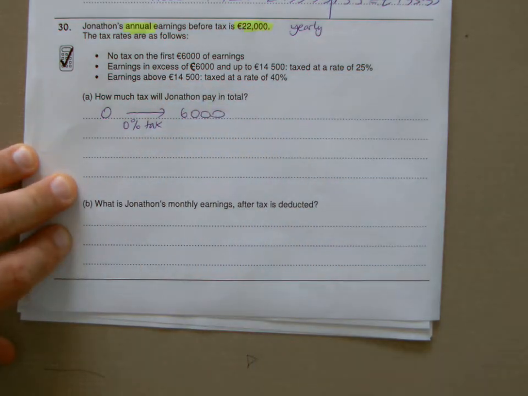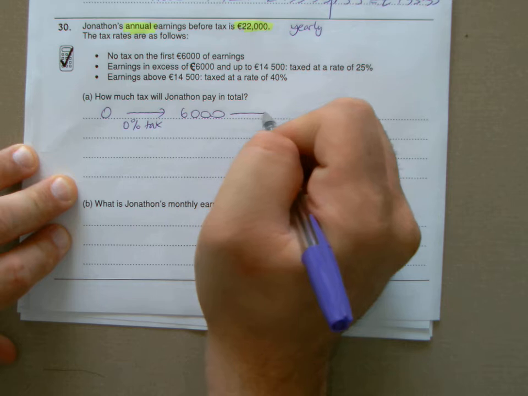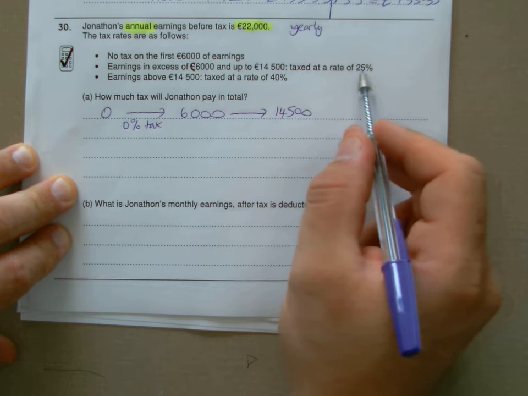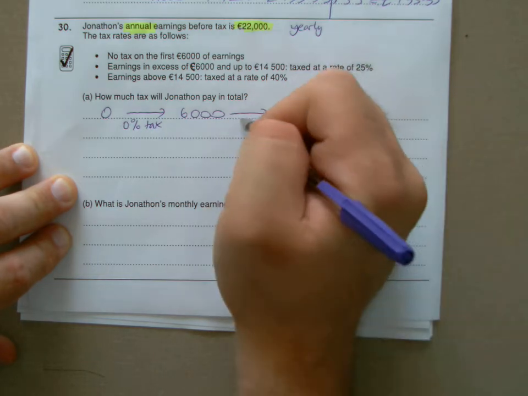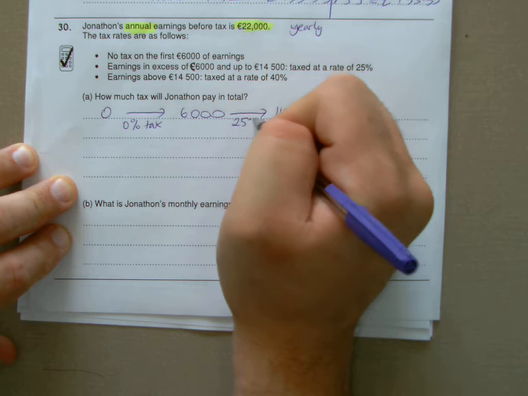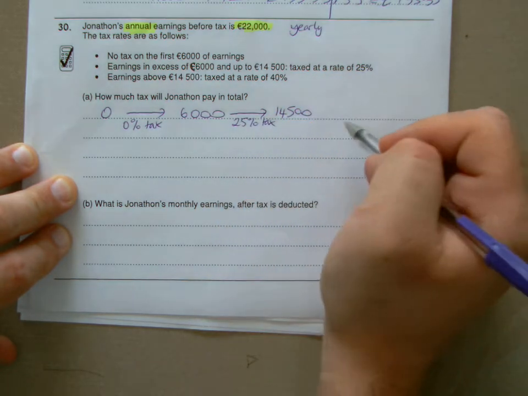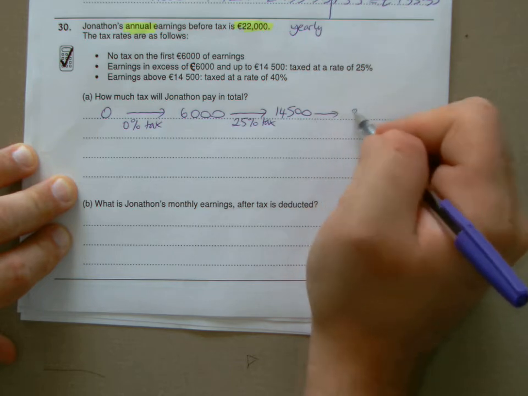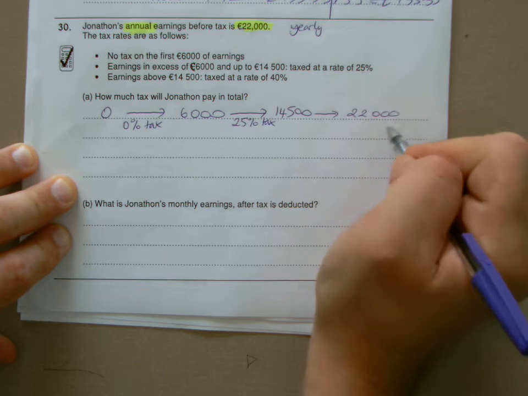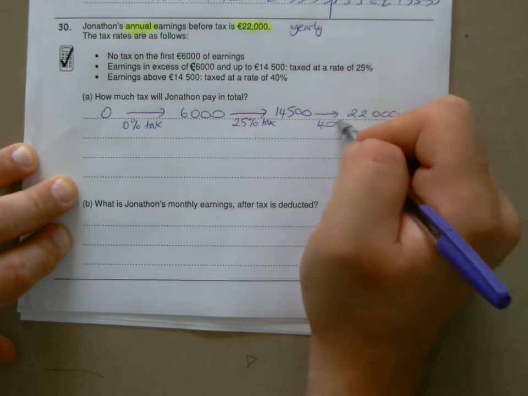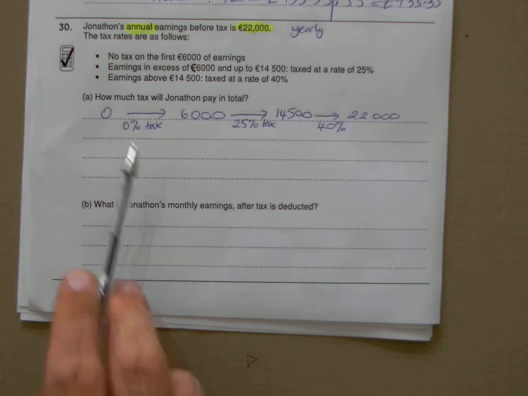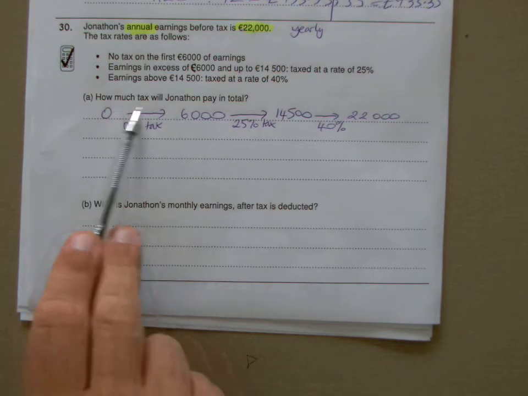No tax at all. And then everything from 6,000 up to 14,500, he's going to be taxed at a rate of 25%, so 25% tax. And then everything above 14,500, so basically everything up to 22,000, he's going to be taxed at 40%. So, if we look at the amount of tax here, between 0 and 6,000, nothing.